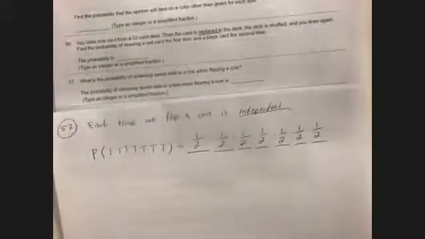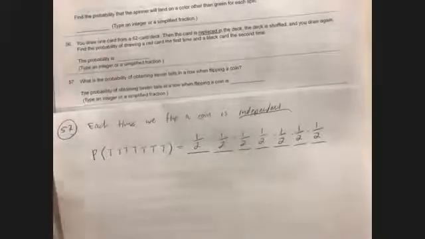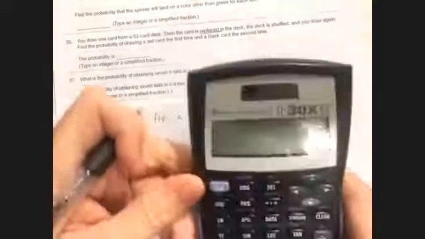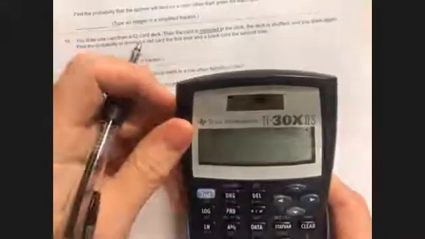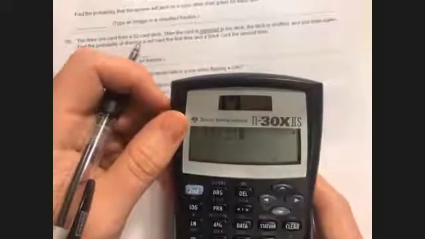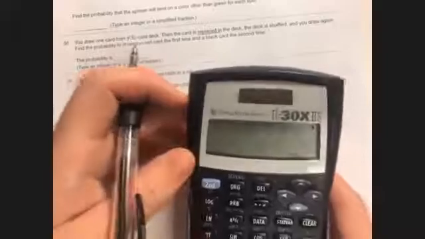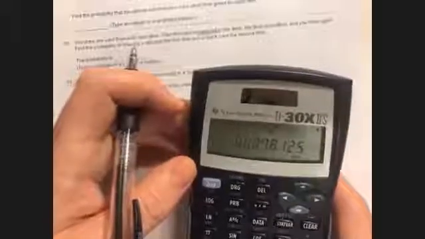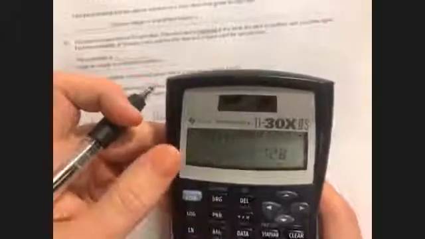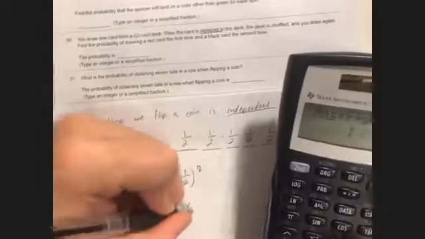Now, I am likely going to make a mistake if I try to type it in the calculator like that. So recognize that this is the same as 1/2 to the 7th. So what I'm going to do is parentheses 1/2. And if you recognize 1/2 is just 0.5, that works. 1/2 caret 7. I get this decimal. They want a fraction. Okay, so I'm going to convert it to a fraction, and I get 1/128.